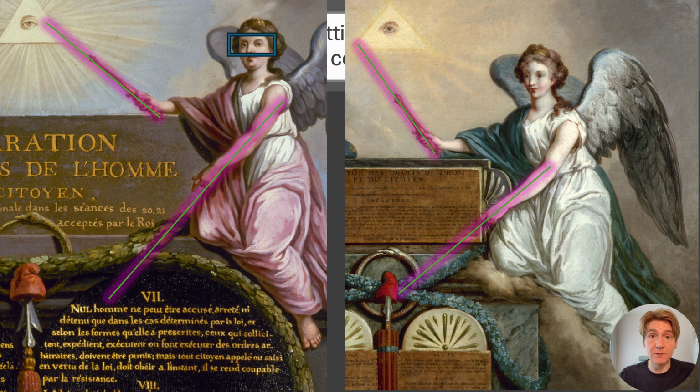She has the youthful traits of the face and is wearing predominantly white. Also, her gaze is down, making the viewer look at the declaration in which liberty is indeed a central element as one of the natural rights by birth.